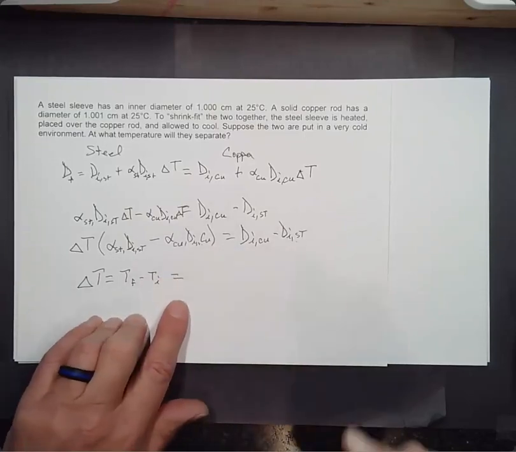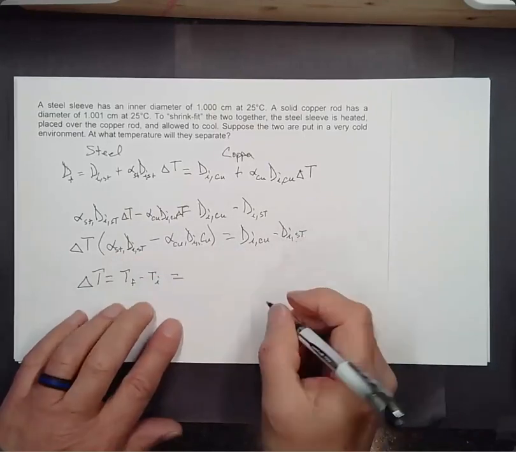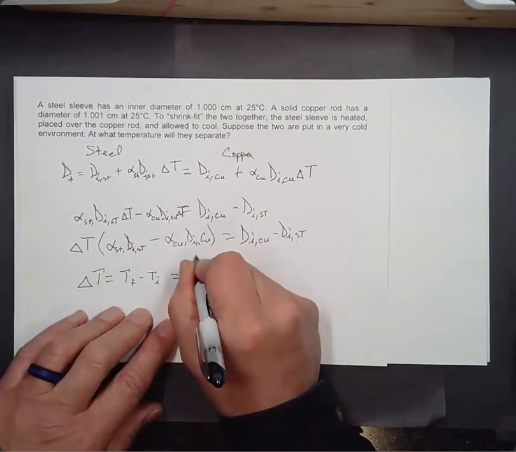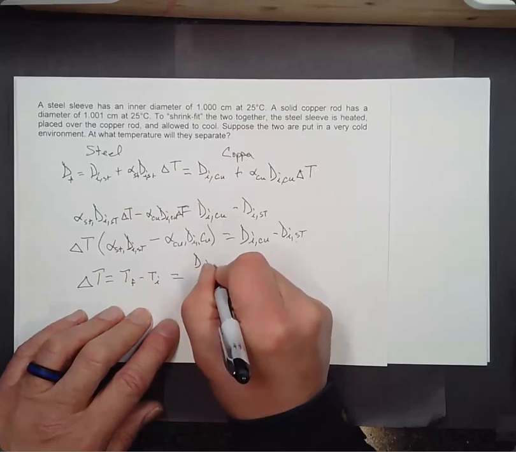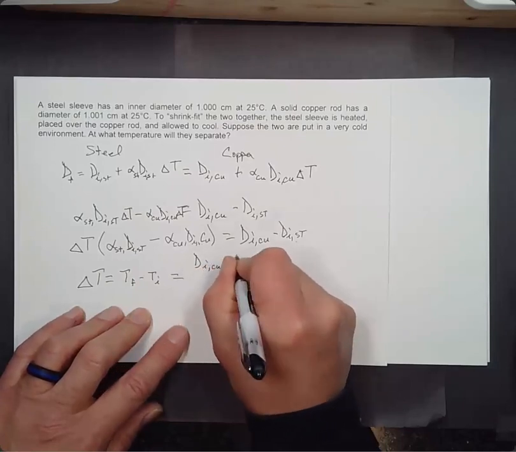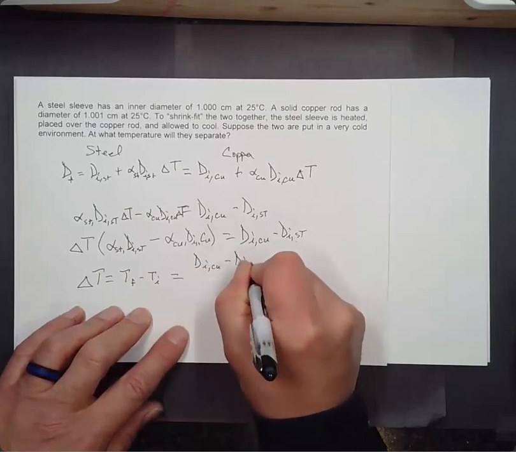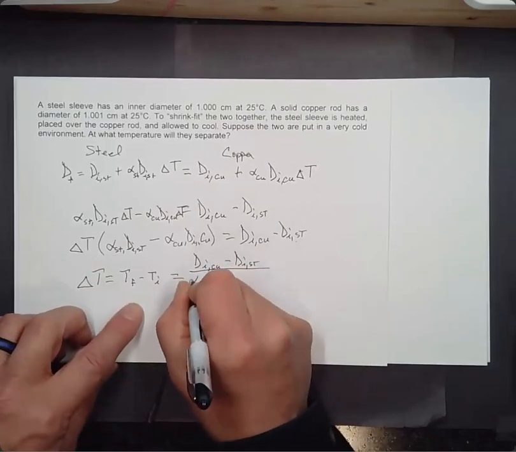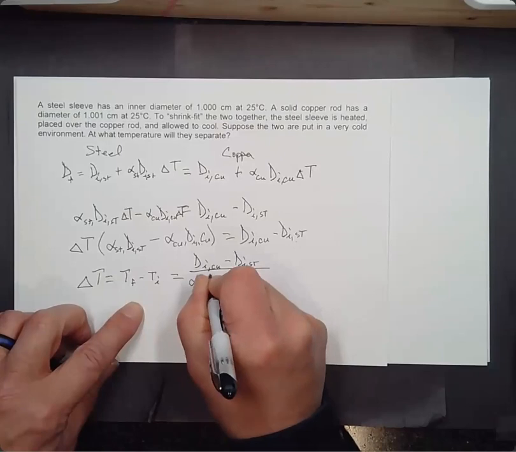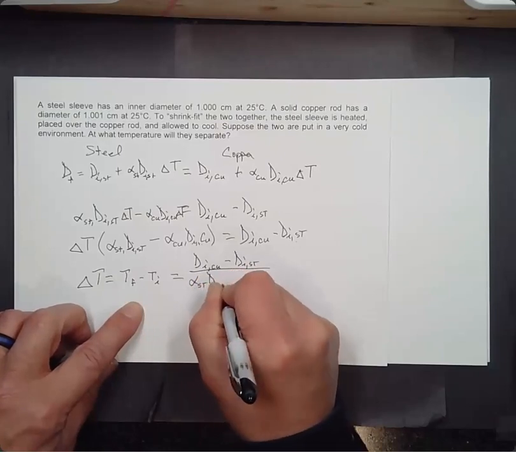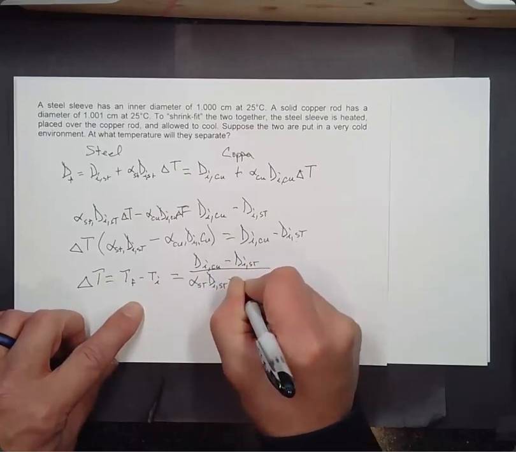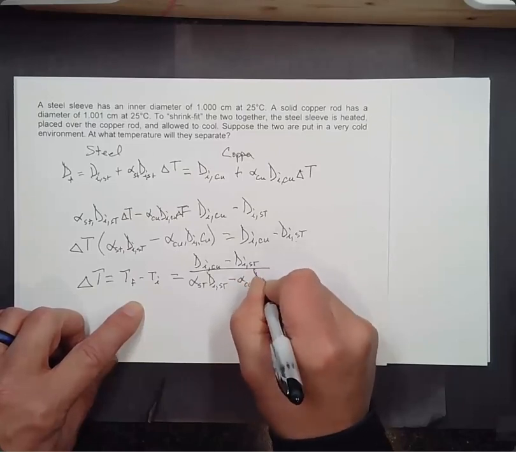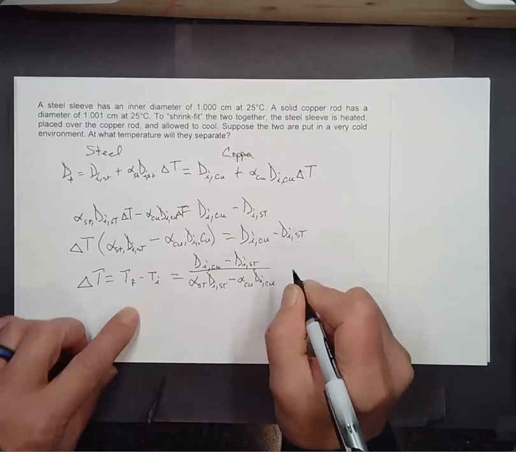equal, I'll just divide by that, and it's going to be some kind of ugly math. Alpha for steel, the initial for steel minus alpha for copper, the initial for copper.